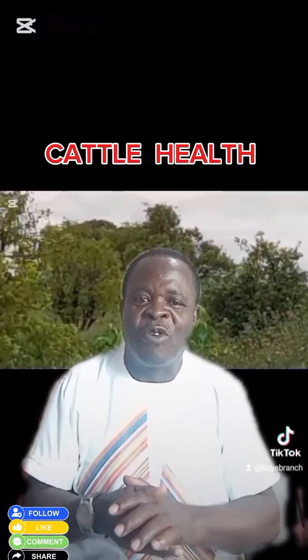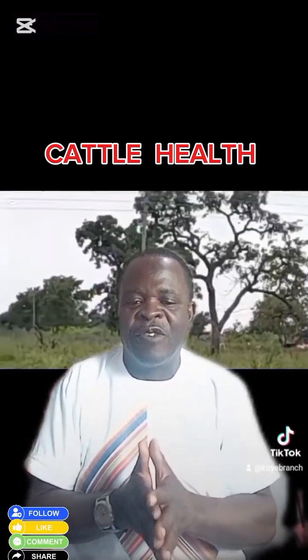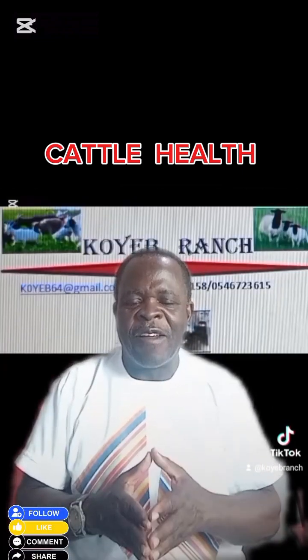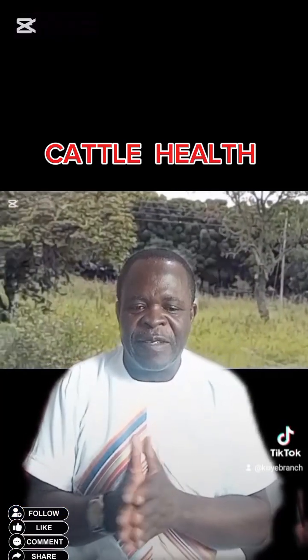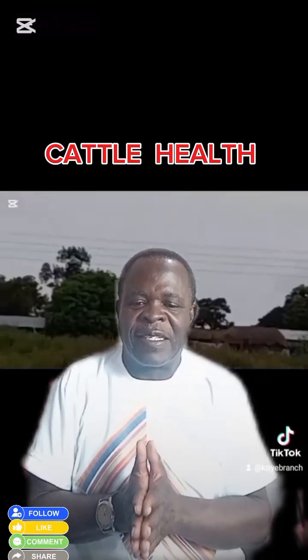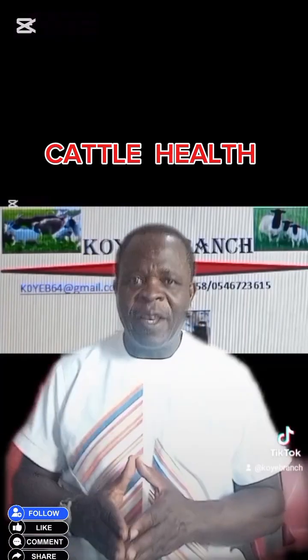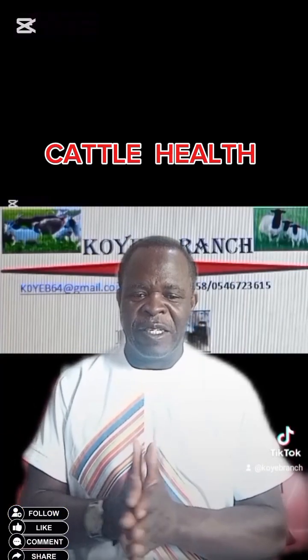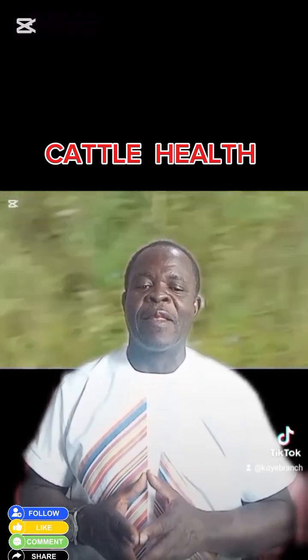Some examples of cattle diseases that we have are foot and mouth disease, or FMD. This is a severe viral disease causing blisters on the tongue, mouth, and feet, resulting in drooling and lameness. Another common cattle disease is bovine spongiform encephalopathy, BSE, widely known as mad cow disease. This is a fatal neurological disease caused by abnormal protein.